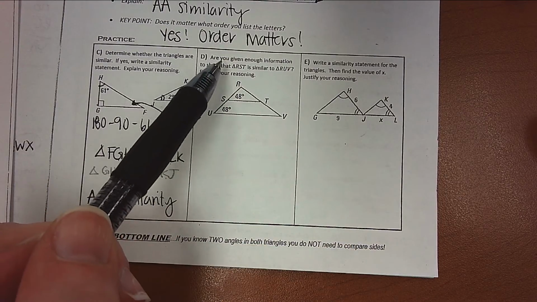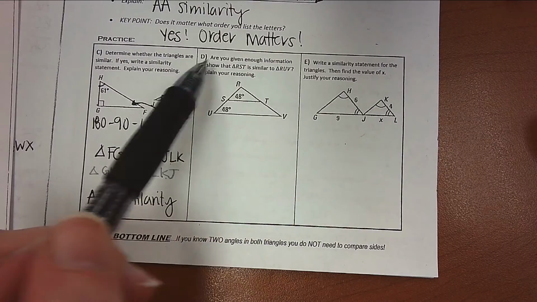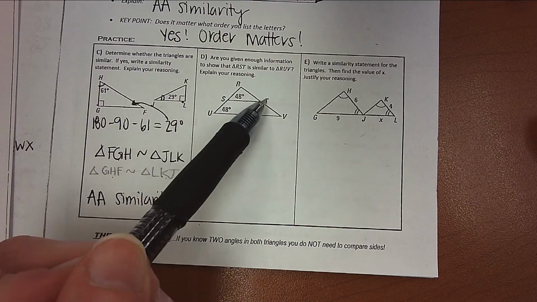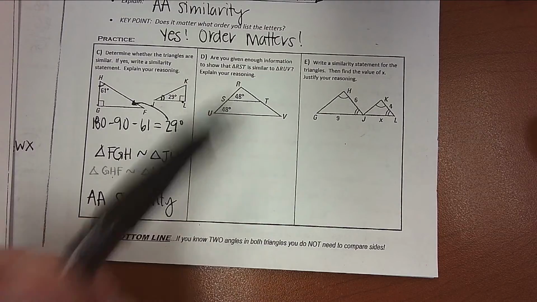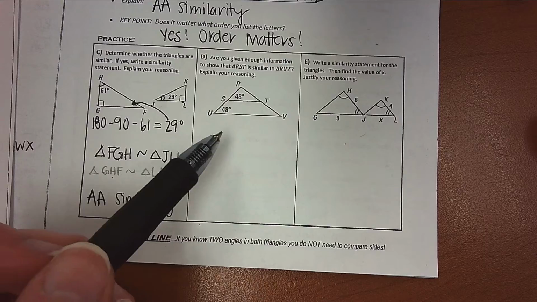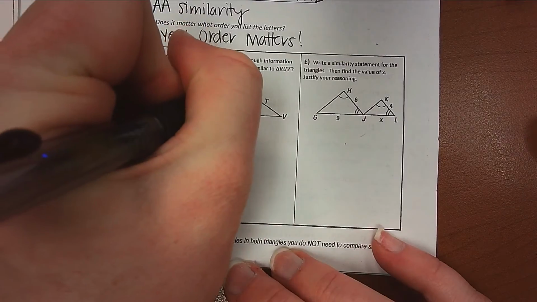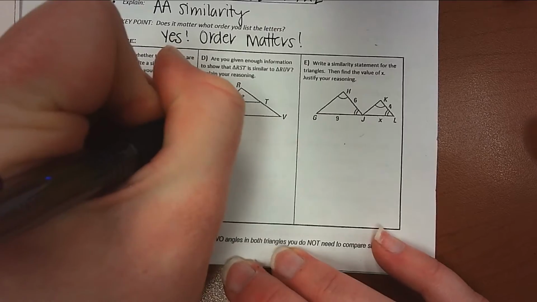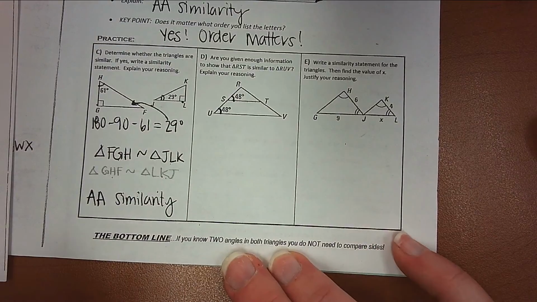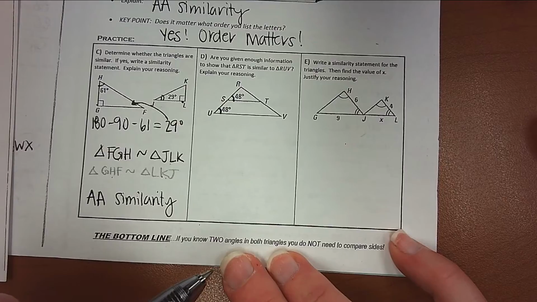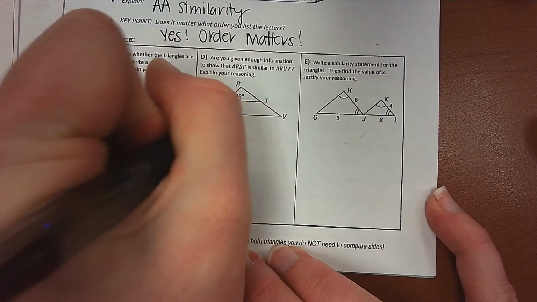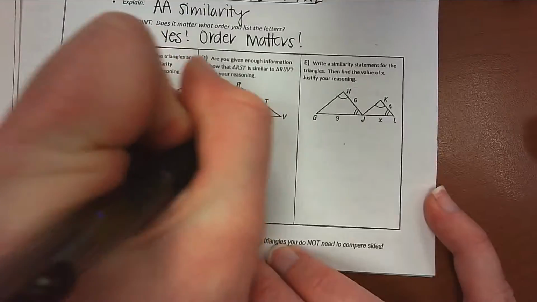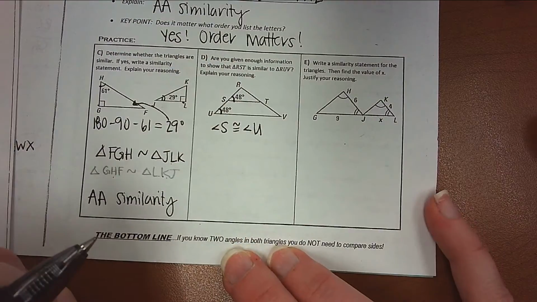Now we've got one that's a little bit more tricky. It says, are you given enough information to show that triangle RST is similar to triangle RUV? Explain your reasoning. In this situation, they're telling us that angle S is 48 and angle U is 48. So we see one angle that matches, but we're trying to come up with the second one. Do we have a second one that matches? We know that angle S is congruent to angle U, but do we have a second?